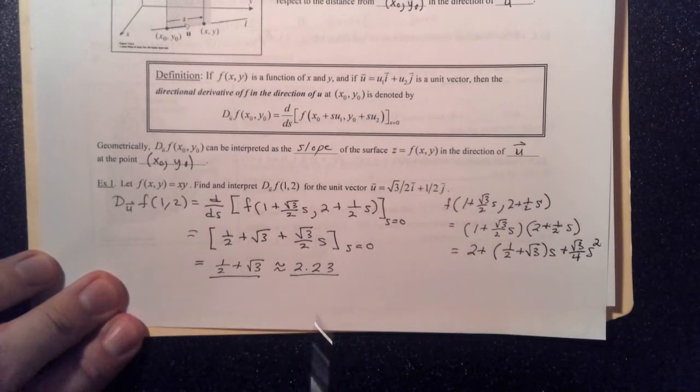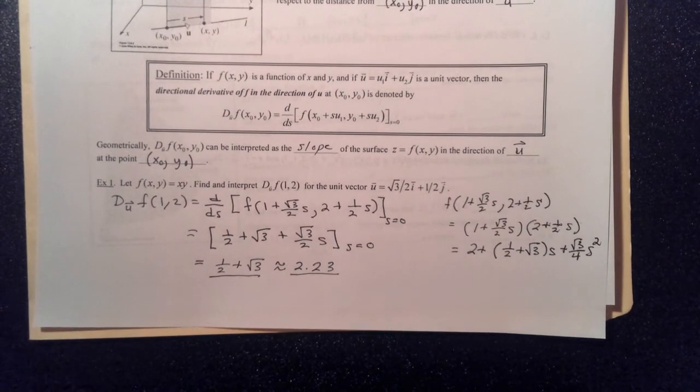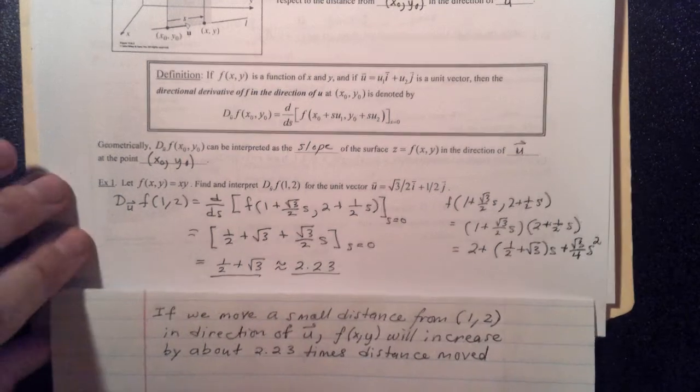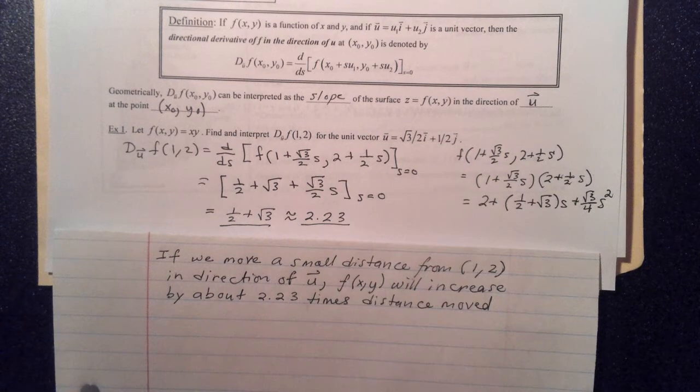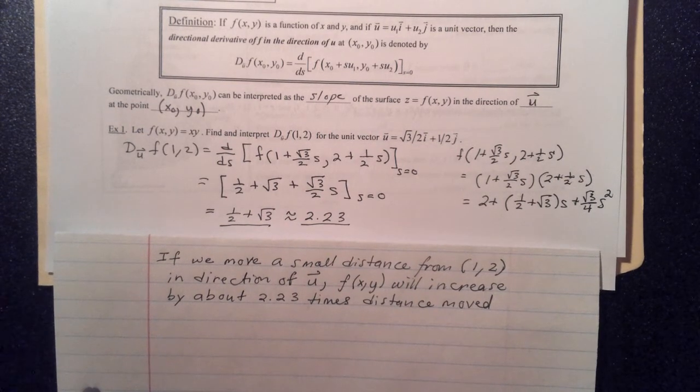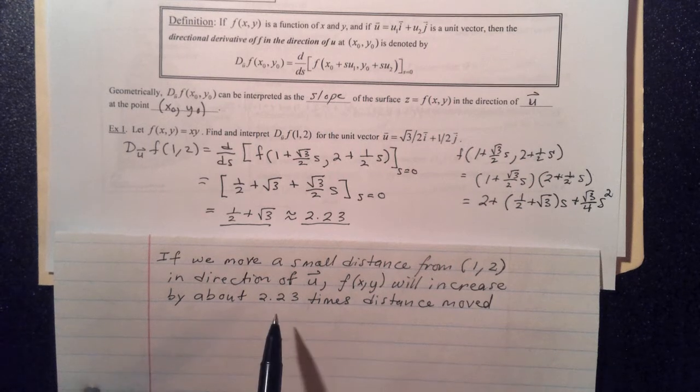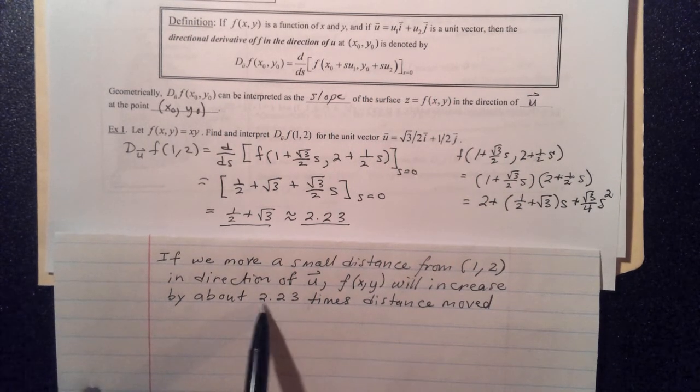Either answer would be acceptable, of course. So what does that mean? Well, it means that if I were to move a small distance from this point 1, 2 in the direction of this unit vector, what I would see is that f of x, y would increase by about 2.23 times whatever distance I moved. So some small distance, if I were to move 0.03 units away, then I would have a change in f of approximately whatever 0.03 times 2.23 is. So 0.06-ish.